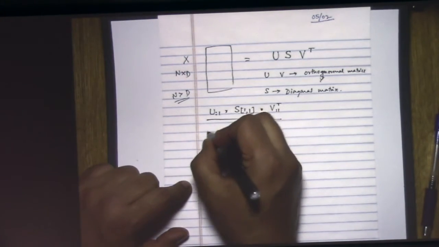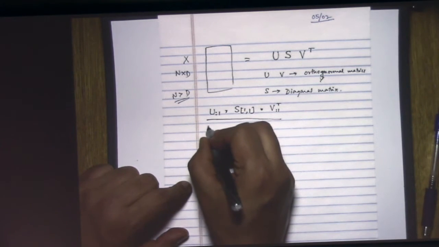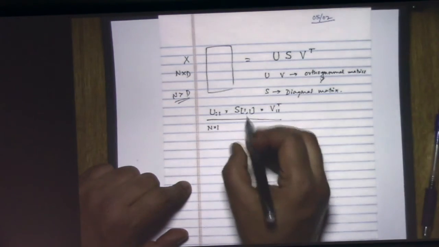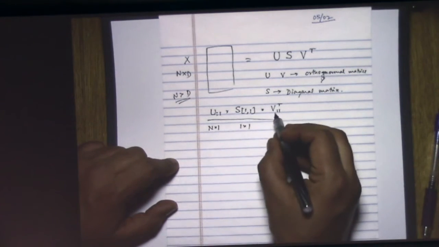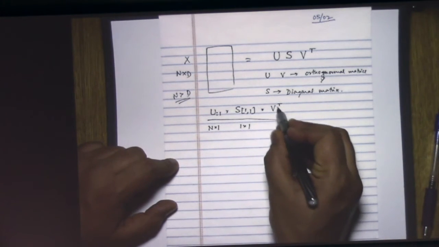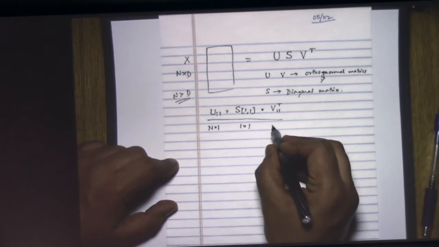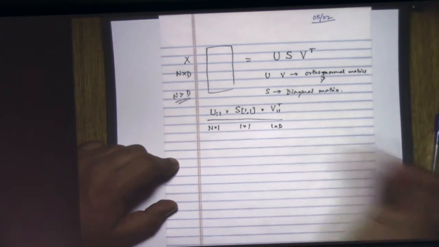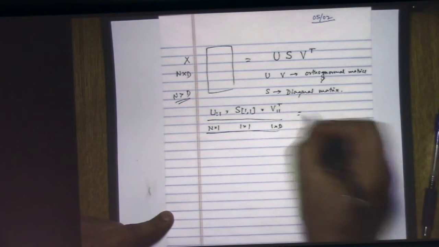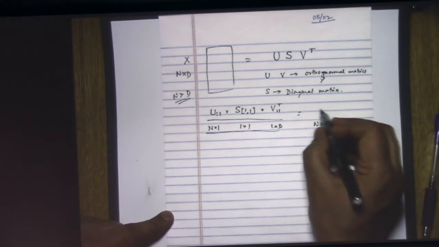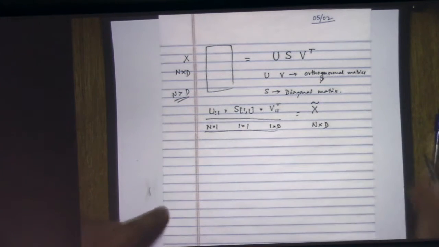So this will be a vector of length n, n cross 1. This will be a scalar, 1 cross 1. And this is going to be another vector, a d cross 1 vector, so its transpose is 1 cross D, right? If you multiply all of these together, you get an n cross D matrix. So you can think of it as some approximate version of X, right?